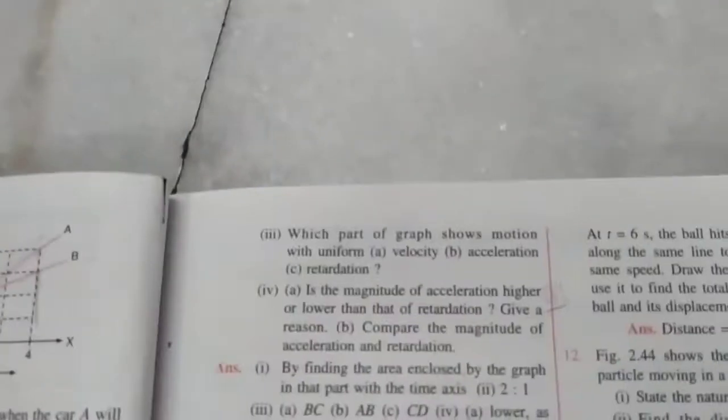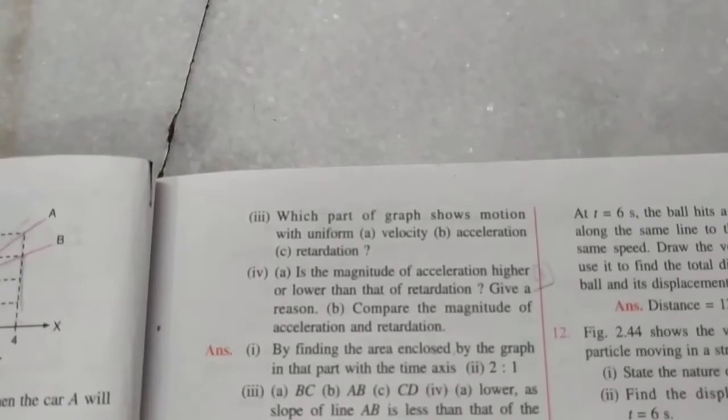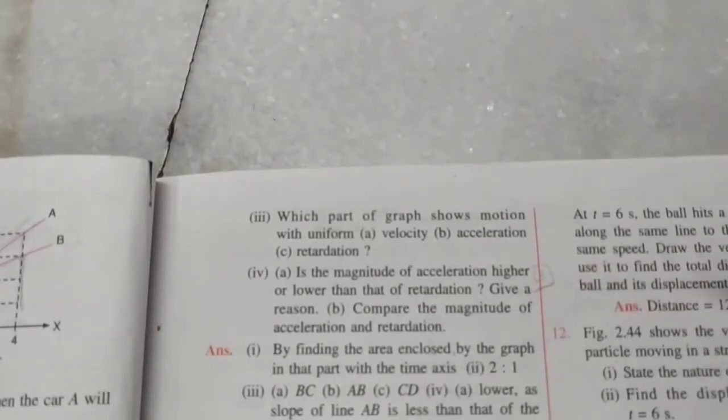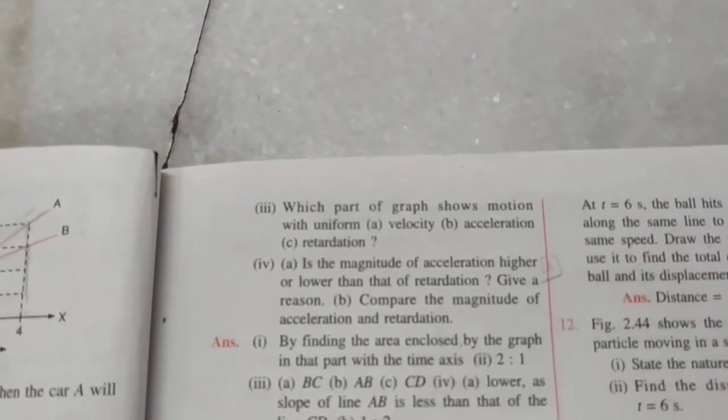Now in Roman number 3, which part of the graph shows motion with uniform velocity? BC, of course, it's a flat line. It's a horizontal line. Acceleration, that would be AB, and retardation would be CD, of course, uniform.